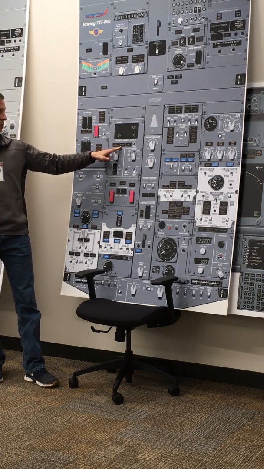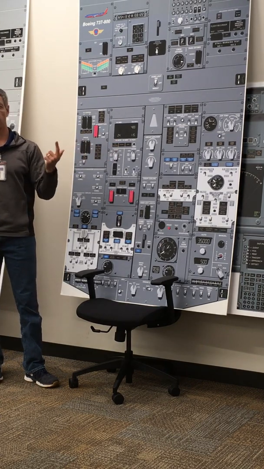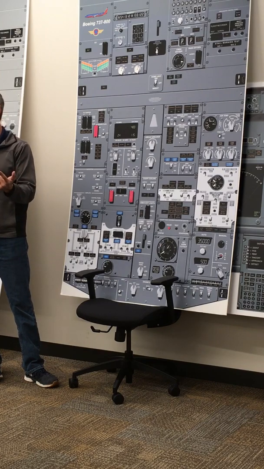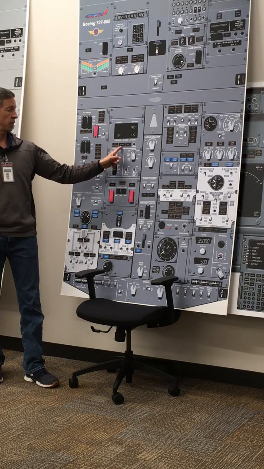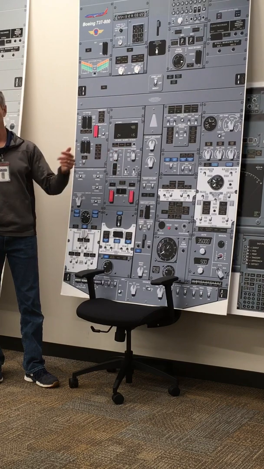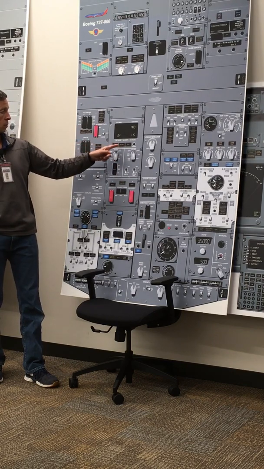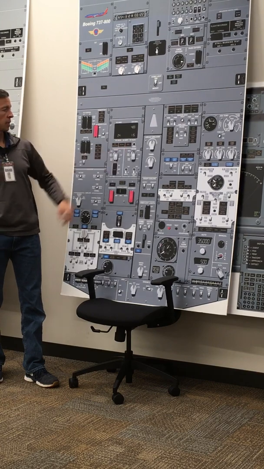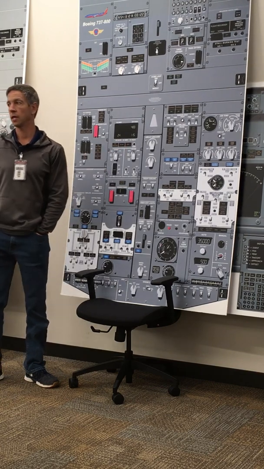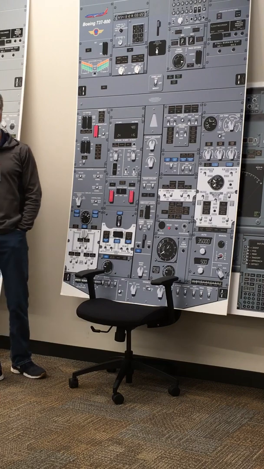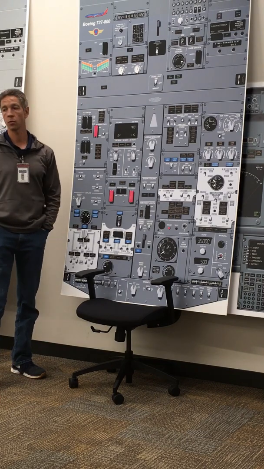The TR unit light will illuminate on the ground if I have a failure of TR1, 2, or 3. And in flight, it's TR1 or TR2 and 3, a combination of those. The electric light is an on-the-ground-only light, it's a non-dispatchable light. It means that I have a fault in the DC or standby system.